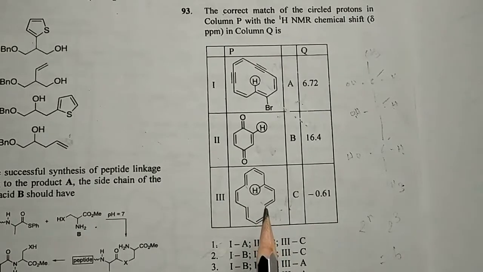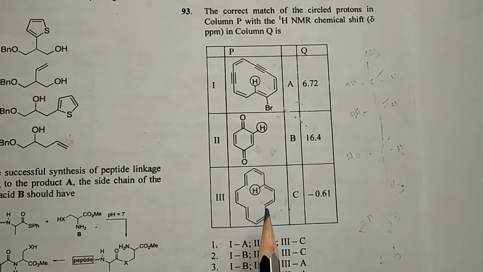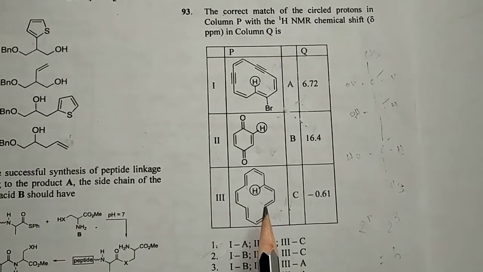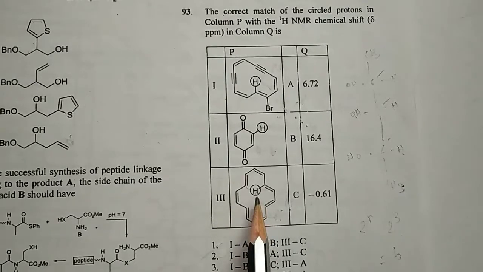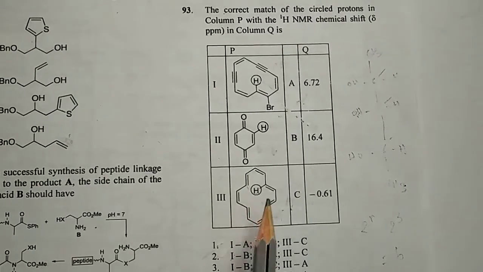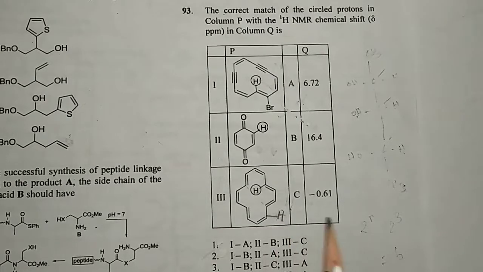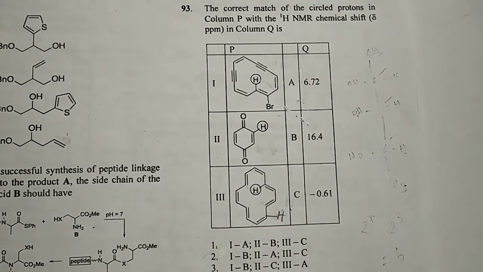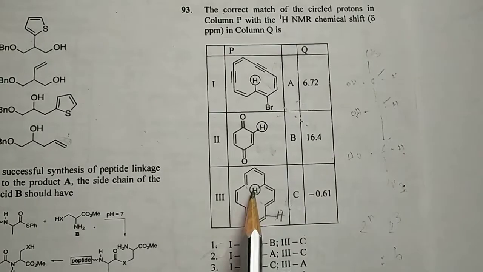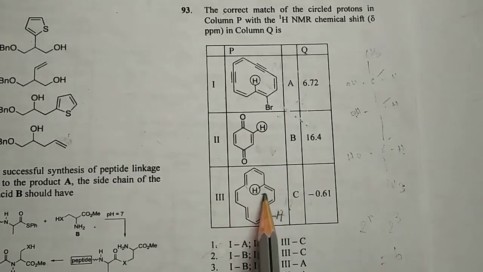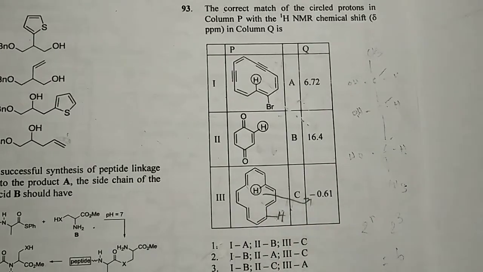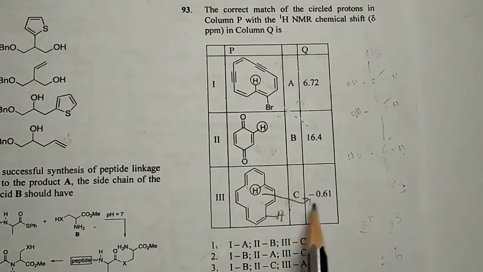Internal protons are highly shielded, because they come in the diamagnetic zone. The induced magnetic field generated by this proton will oppose the applied magnetic field, so they are shielded. But peripheral protons, outer protons, will be in the aligning zone. They will augment with the applied magnetic field, so they will be de-shielded. Internal protons are shielded, peripheral protons are de-shielded. So this internal proton is shielded. It goes less than 0 ppm. So the right one is given here.